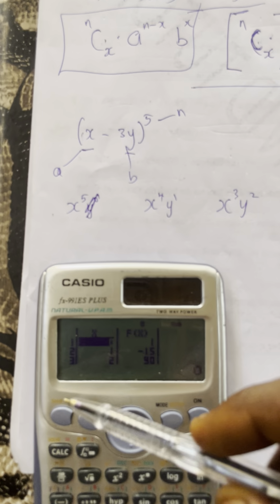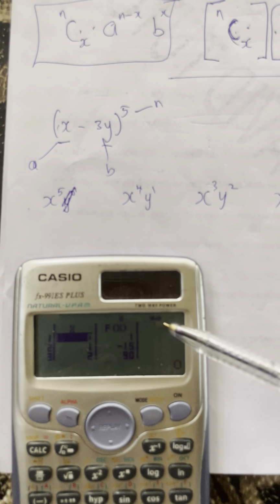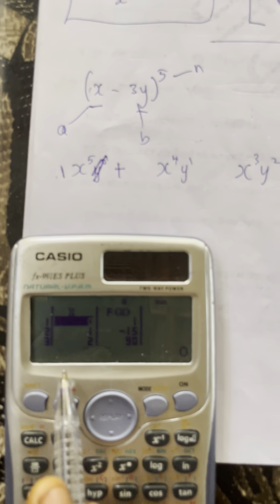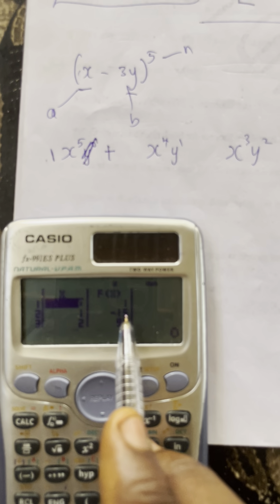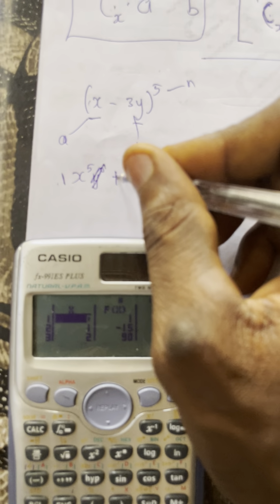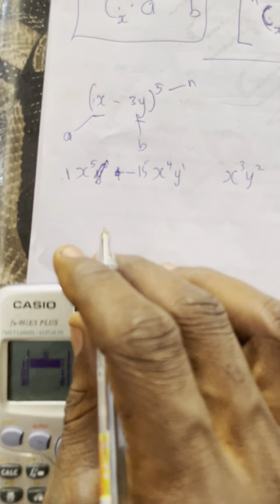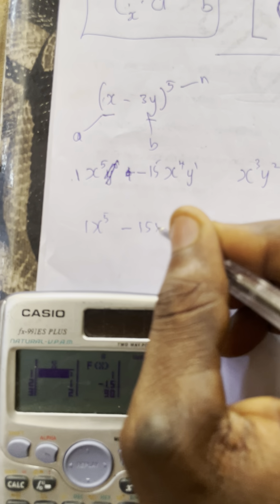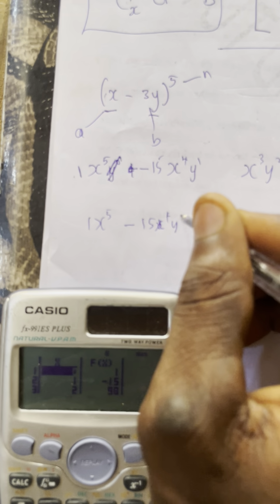Now, for the values we have here, when you have it to be 0, what's the value here? We have 1. So this place is 1. Then we now have plus. Oh no, the next one is minus. Can you see? When it is 1, it is what? Minus 15. So this one is not plus, it's minus 15. So let me rewrite. That's 1 x raised to power 5. Now I have minus 15, x raised to power 4, y raised to power 1.